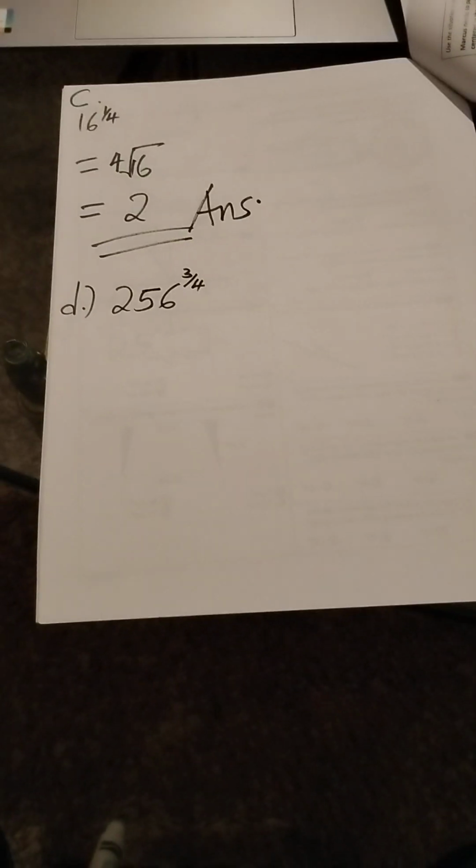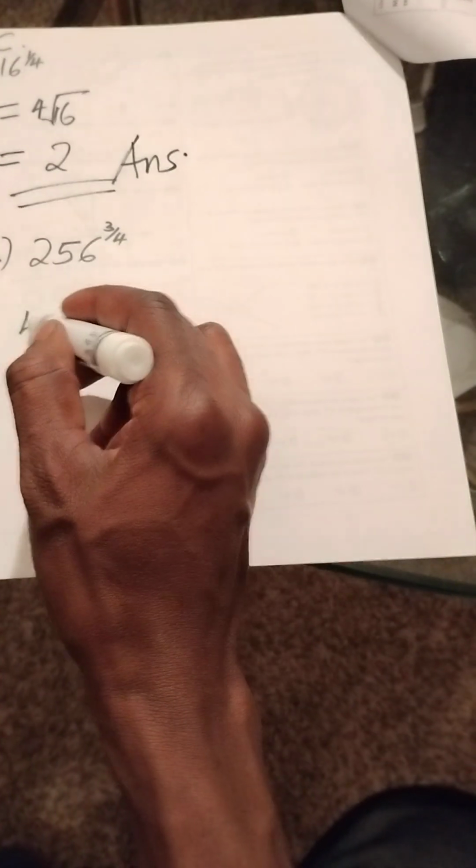256 raised to the power of 3 out of 4. The denominator of the fractional index is 4, meaning we are getting the fourth root of 256. The fourth root of 256, everything you cube.